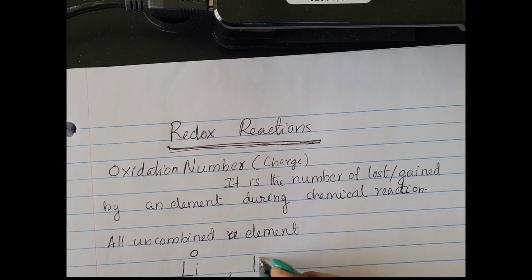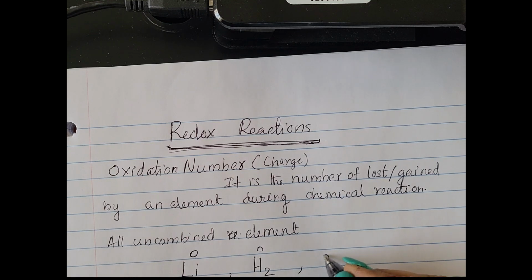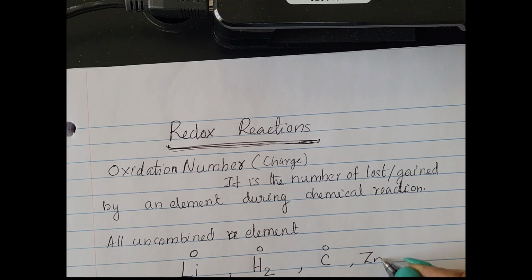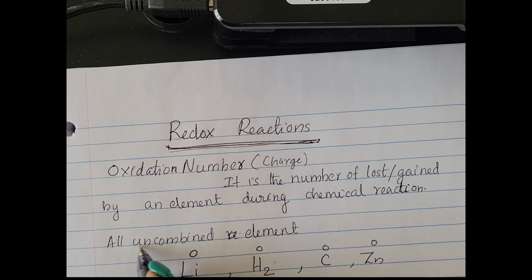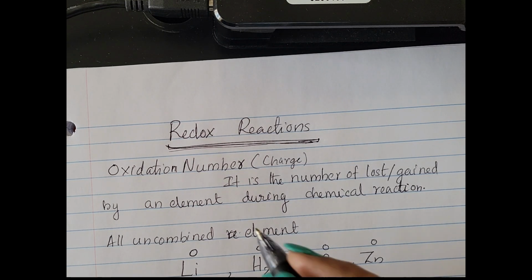So if we have hydrogen by itself, without combining with any other element, the oxidation number will be 0. If we have carbon by itself, that will be 0. If we have zinc by itself, that will be 0, because it doesn't combine with any other element. All uncombined elements have a 0 charge.